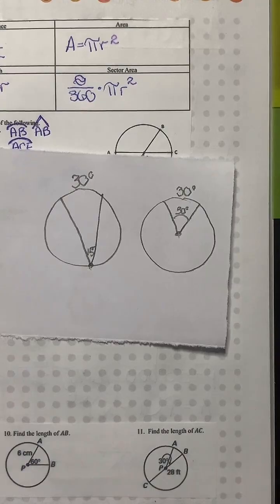If the dot is on the circle, you would divide or multiply. Yes. Okay, makes sense?